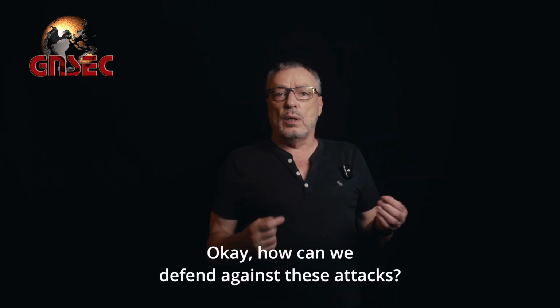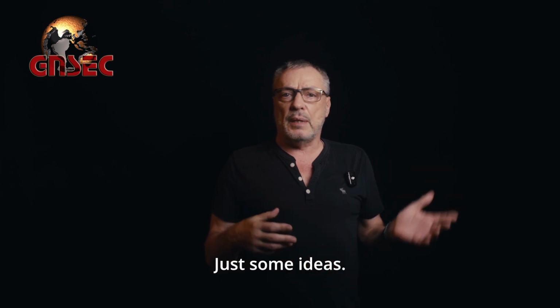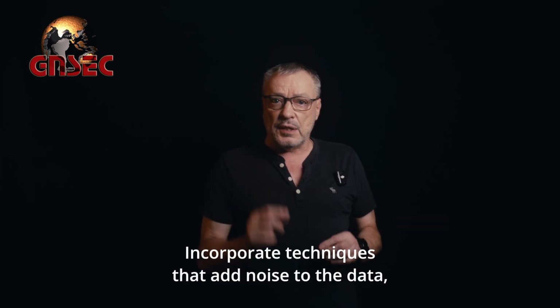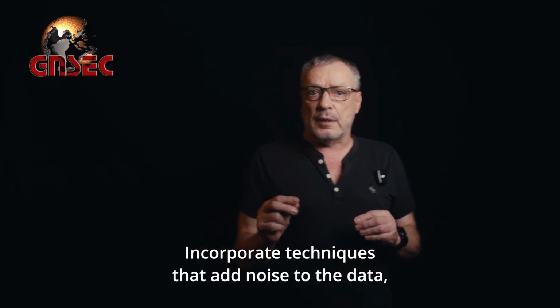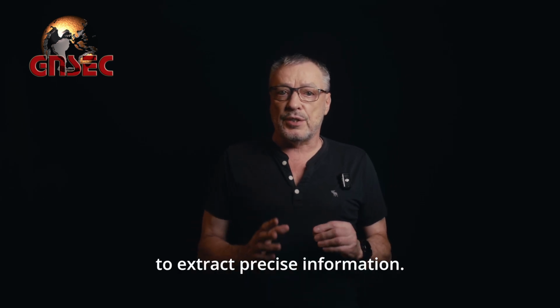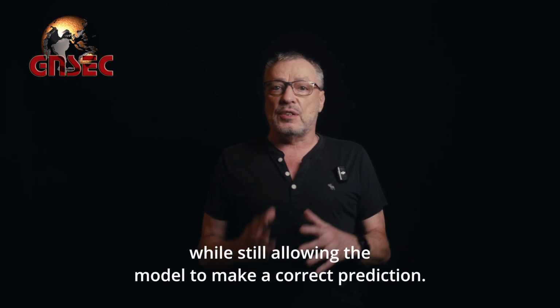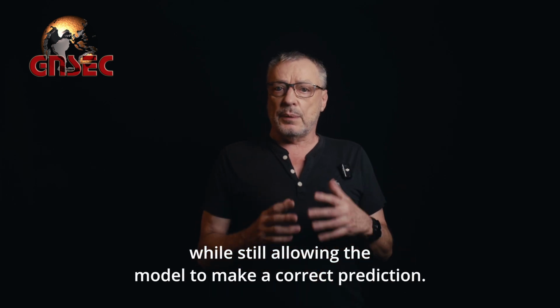Okay, how can we defend against these attacks? Just some ideas. Differential privacy. Remember this? Incorporate techniques that add noise to the data, making it harder for attackers to extract precise information. This ensures that individual data points are obfuscated while still allowing the model to make accurate predictions.